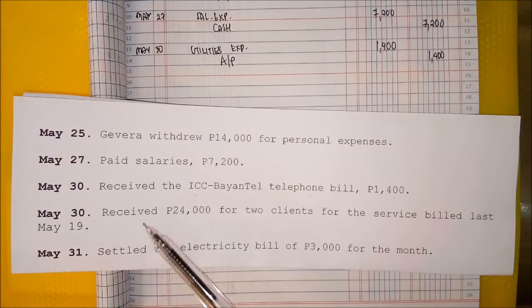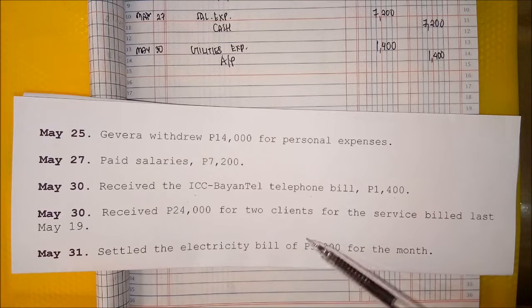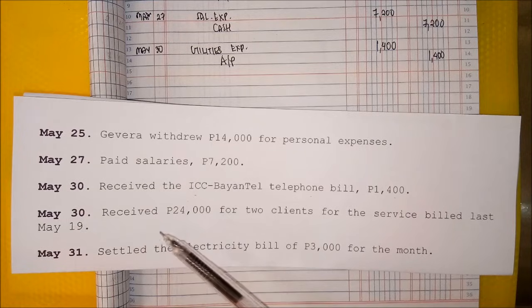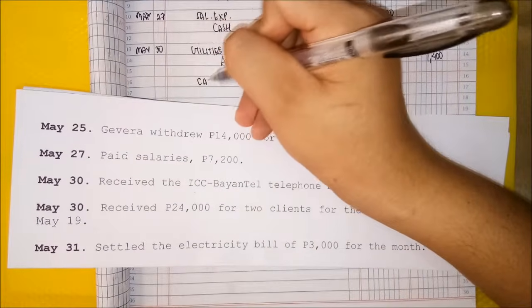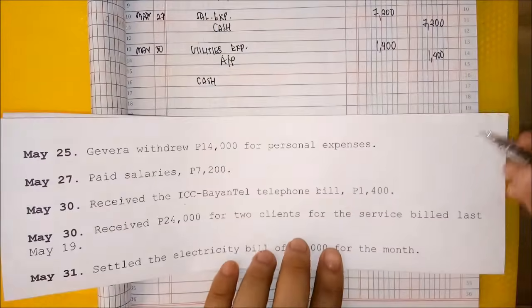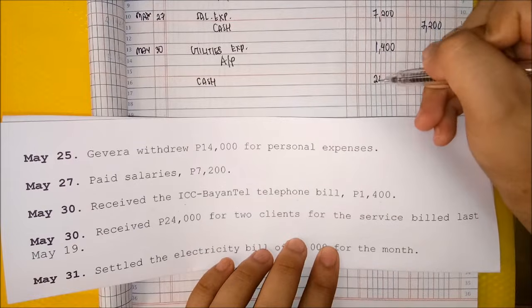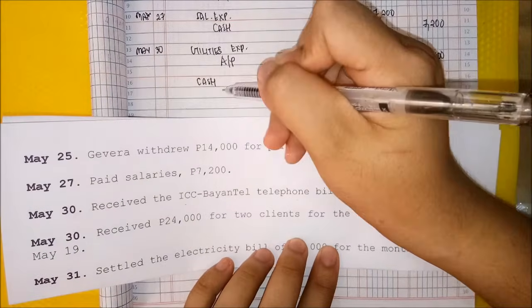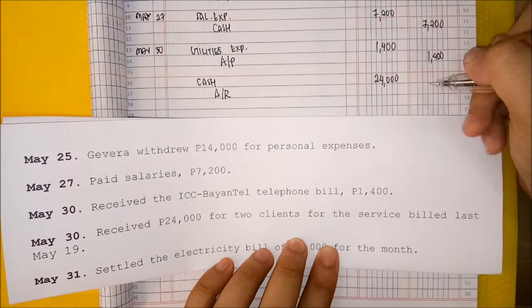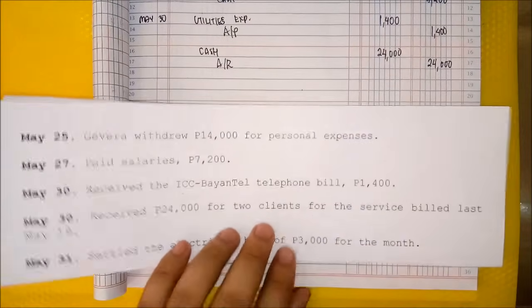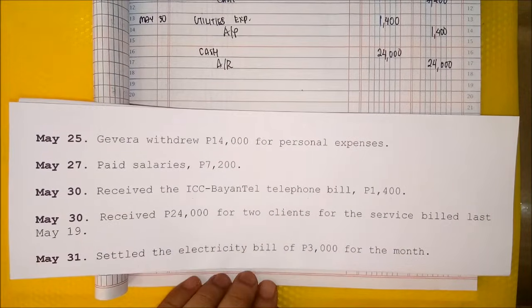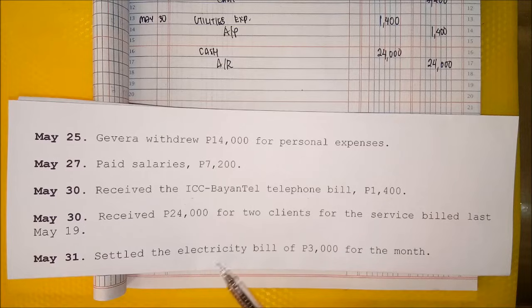May 30 again, receive 24,000 pesos for 2 clients for the service billed last May 19. So, nagbayad yung kliyente sa business entity. So, naka-receive si entity ng cash, 24,000 pesos, credit accounts receivable, 24,000 pesos. And last transaction, May 31, settled the electricity bill of 3,000 pesos for the month.